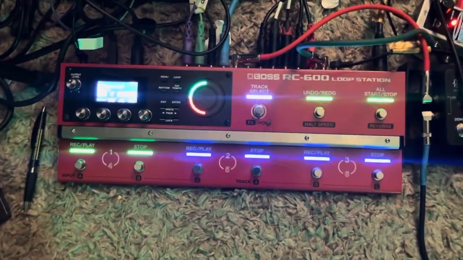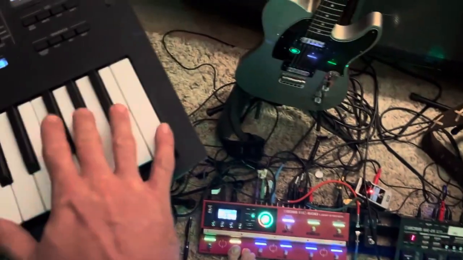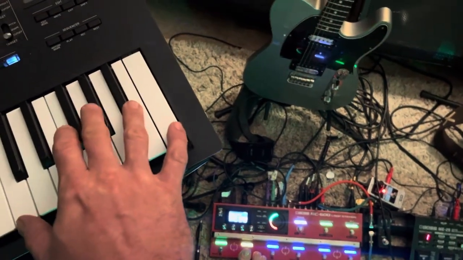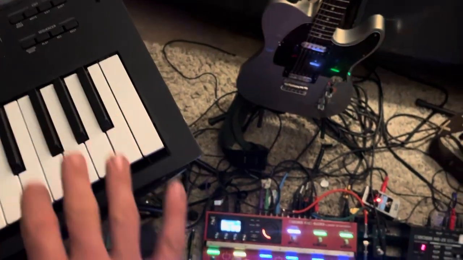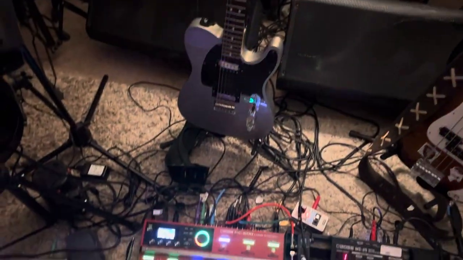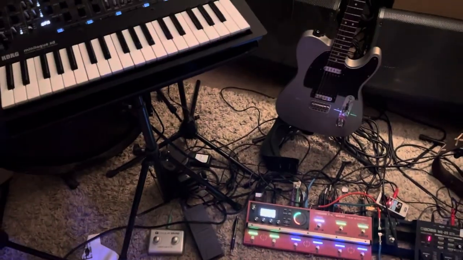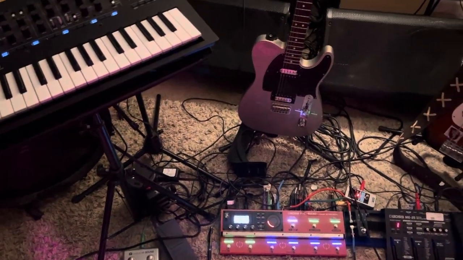I'm using the Rc-600 built-in kits. It's now recorded with its effects, and I can just continue to loop. There you go. Get some nice, simple, homemade beats. Good effects.